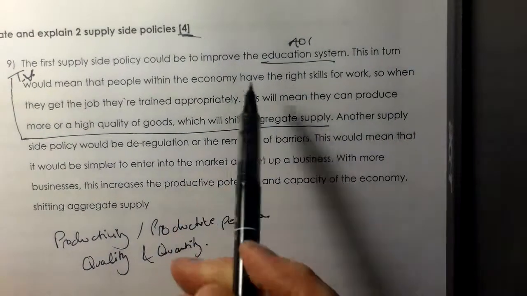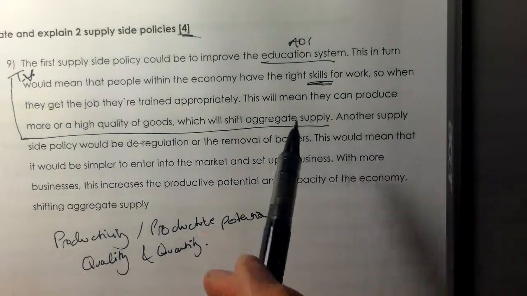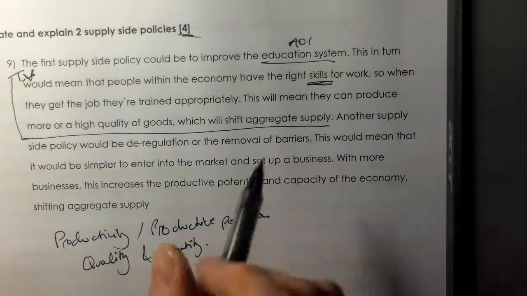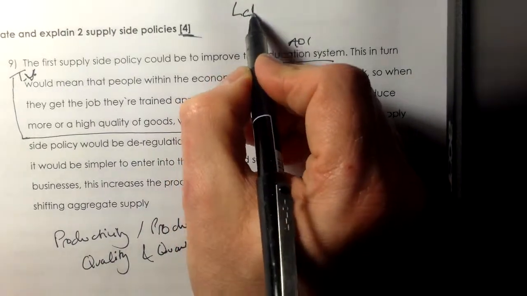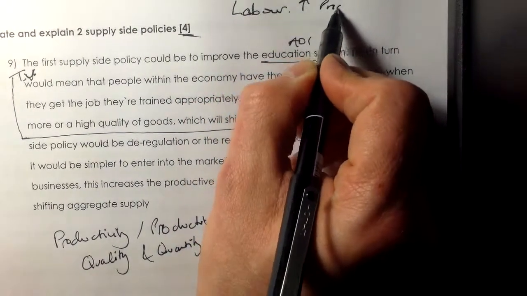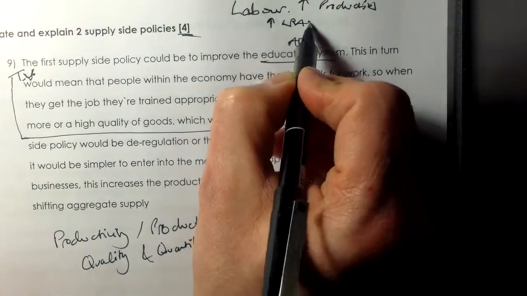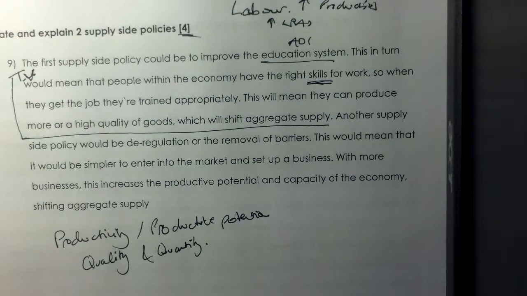So with education, the skills part, which is mentioned here, is about improving the quality of the labour factor of production. And this will then allow an increase in productivity, and that allows the increase in long-run aggregate supply, which is a lot for 4 marks, but you've probably got 3 marks of information within that.